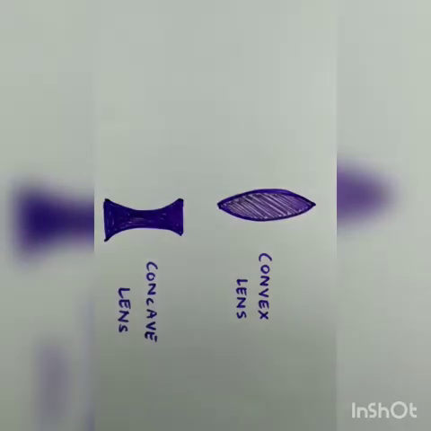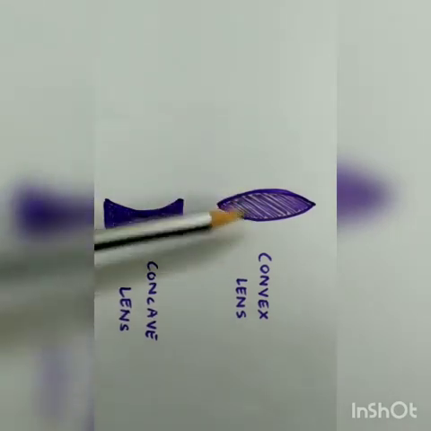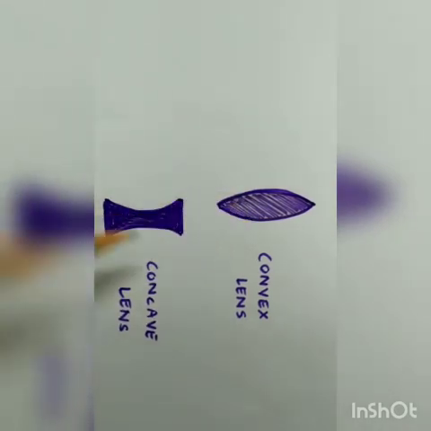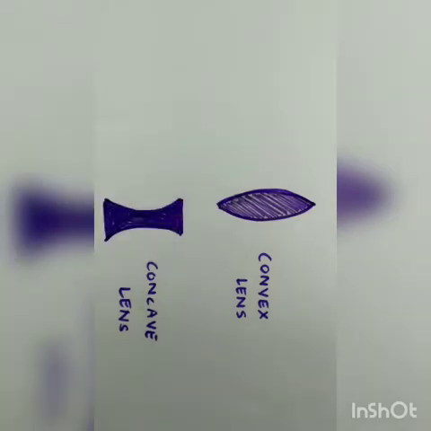Today we are going to derive the lens maker's formula. As the name suggests, this is a formula used to make lenses. There are mainly different types of lenses: biconvex, where both sides are convex; biconcave, where both sides are concave; and plano concave, where one side is plane, etc. Usually this biconvex lens we call a convex lens, and this one a concave lens.